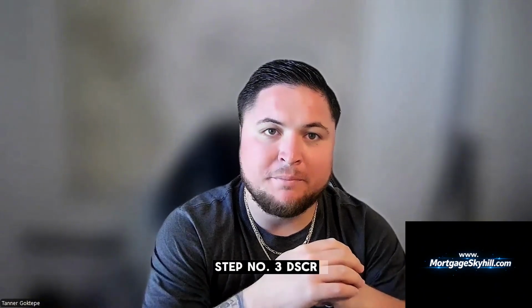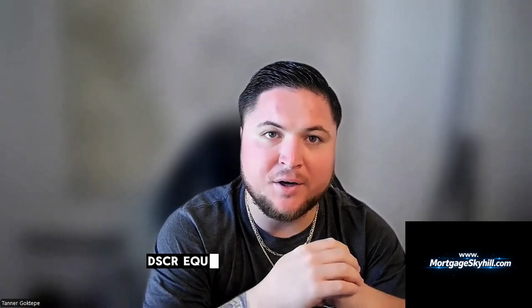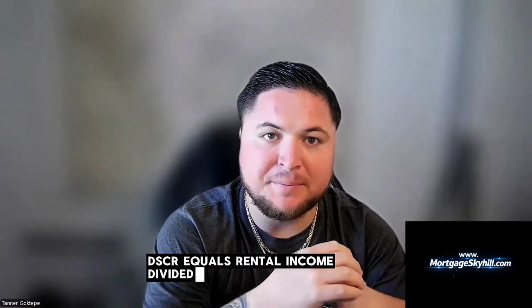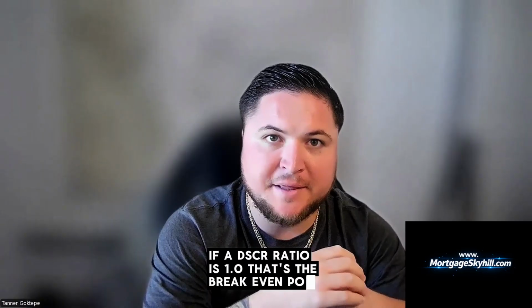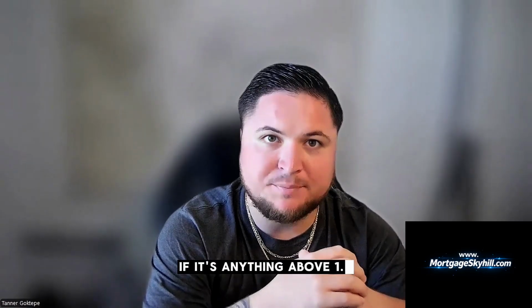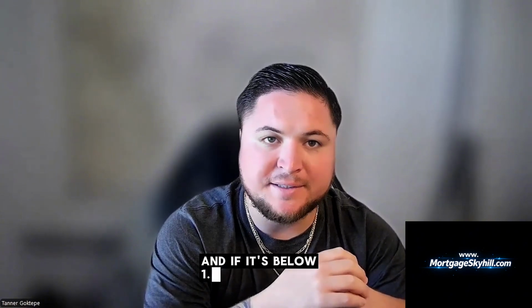Step number 3, DSCR, the most important metric. This is where DSCR comes into play. DSCR equals rental income divided by total monthly payment. If a DSCR ratio is 1.0, that's the break-even point. If it's anything above 1.0, that's positive cash flow. And if it's below 1.0, that's negative. You're bringing your own money into play.